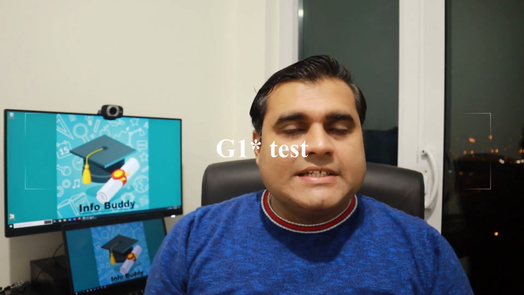Okay. Now the G1 test consists of two sections. One is about the traffic signs and another is about the rules of driving. You can give it on paper, you can give it on computer. I gave it on computer, and also you can give it in multiple languages.